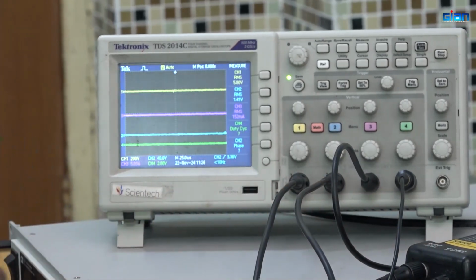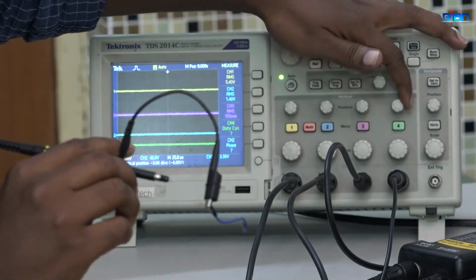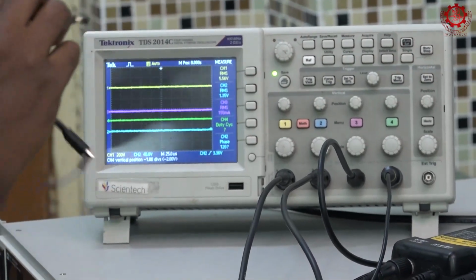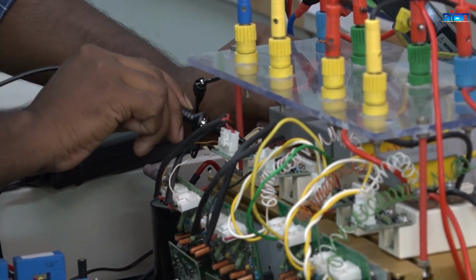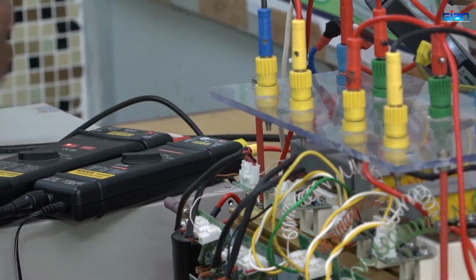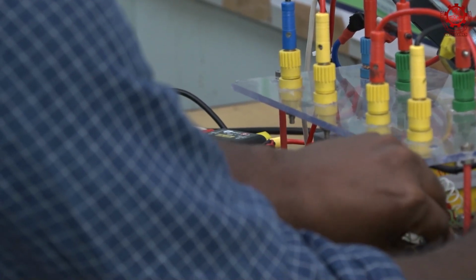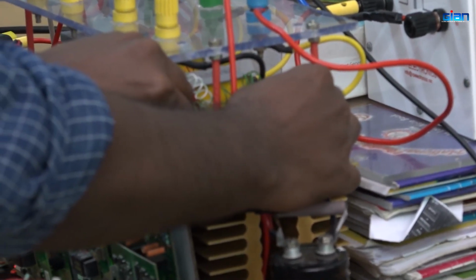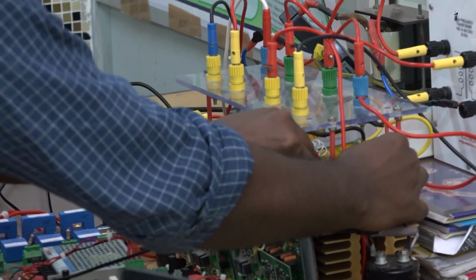So what about the switch? This switch is getting the pulse of 15 volts, pulse or not? We have to check. So you can see that, is it visible?